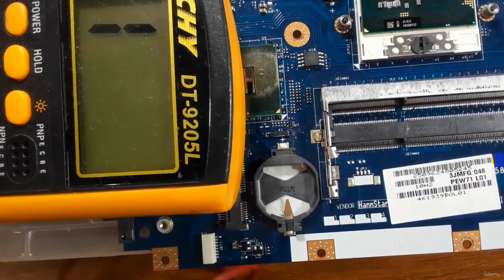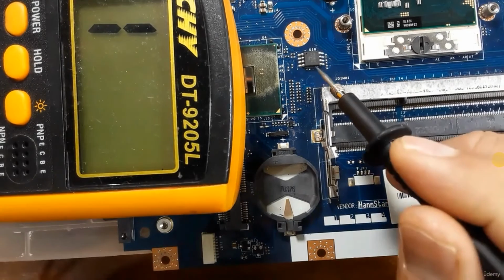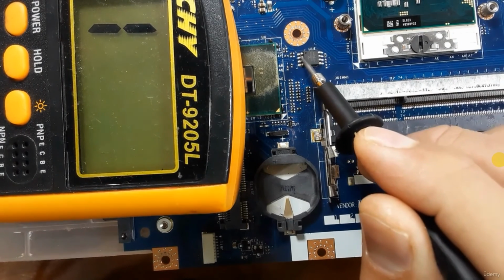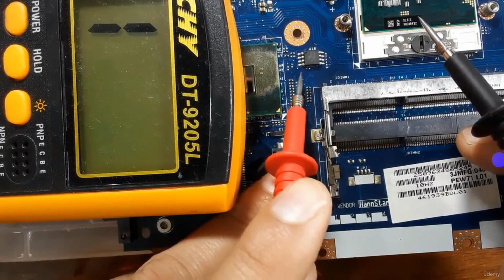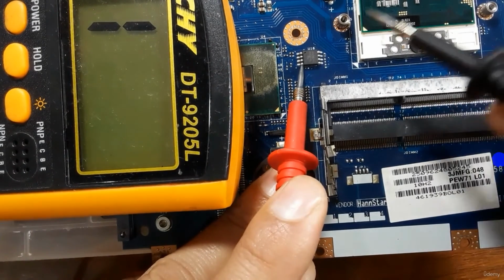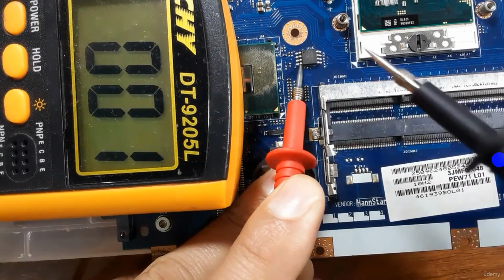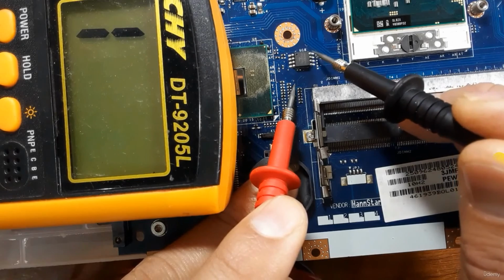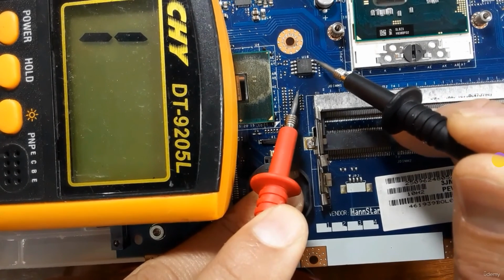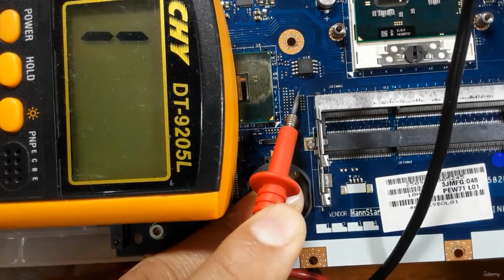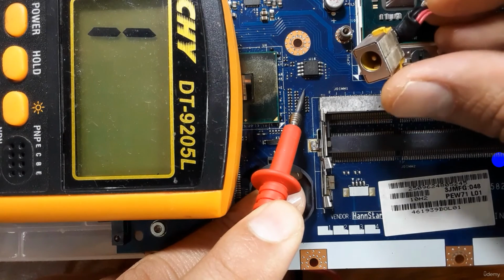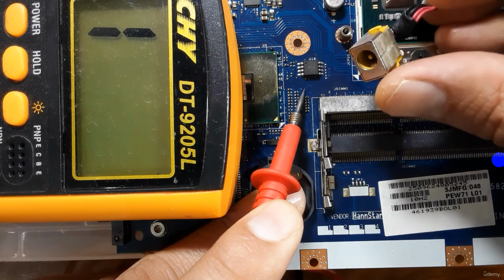Okay. So we have here another BIOS, as you can see. Here we have this hole here, means this is the pin number 1, 2, 3, and 4. Let's check the pin number 4. Always the pin number 4 should be connected to the ground, as you can see. And here we have the pin number 8. We should check whether we have 3 volts or not when you plug the adapter in the power jack.